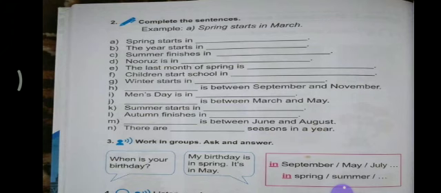I. Mother's Day is between March and May. You understand? Yes, of course. It's February. K. Summer starts in June. Okay. L. Autumn finishes in November. Okay. July is between June and August.